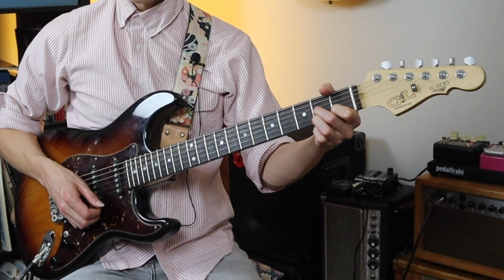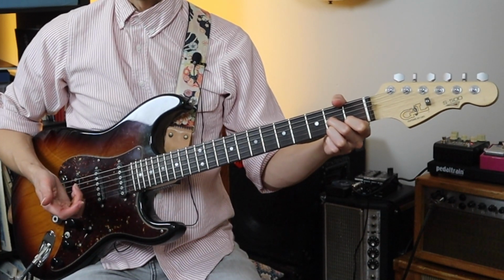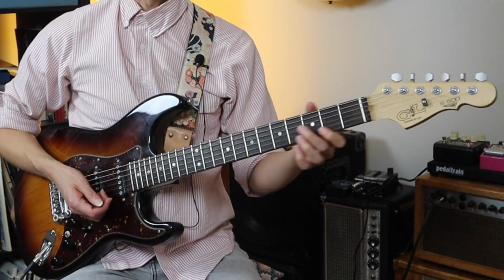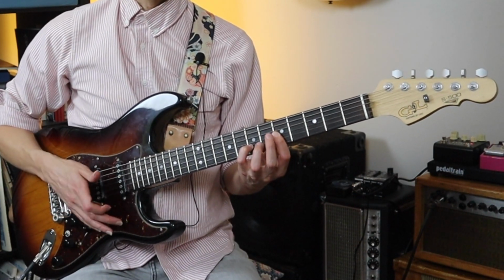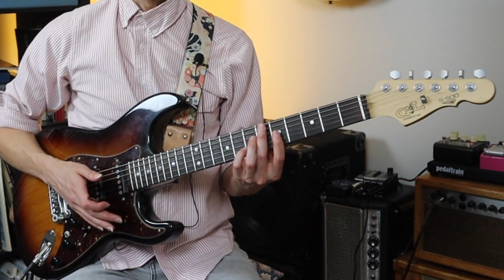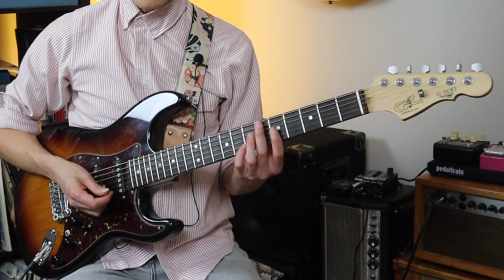On strings 1, 2, and 3, the lowest voicing is the first inversion here at frets 2, 1, and 2. It's like a D7 chord without the open D string. The next voicing is the second inversion at frets 5, 7, and 5. The final voicing on the string set is the root position at frets 11, 10, and 8.